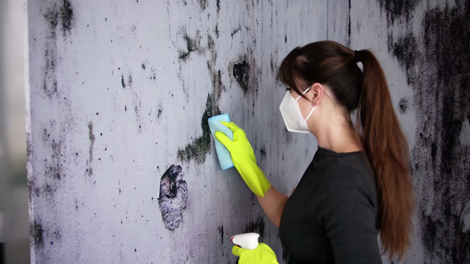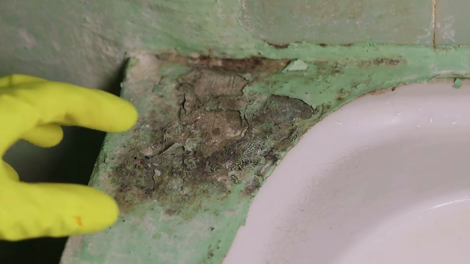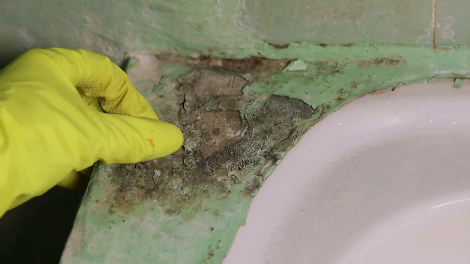One common mistake is simply painting over mold. Paint does not kill mold. In fact, mold can continue growing underneath the paint and eventually reappear.